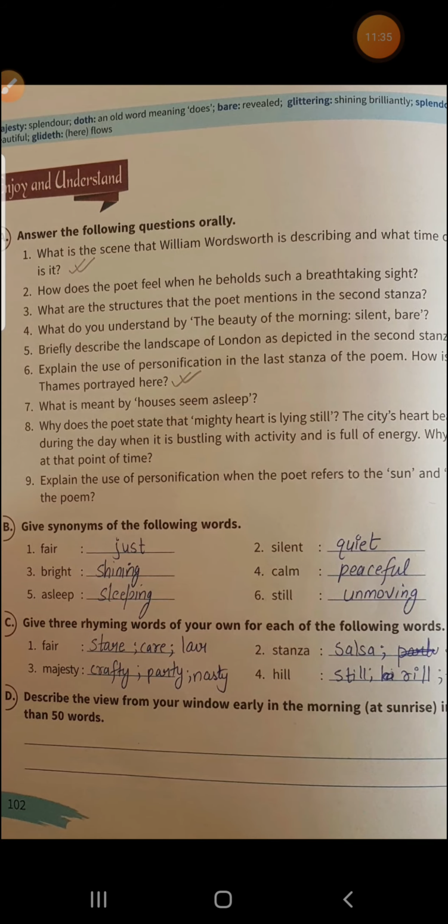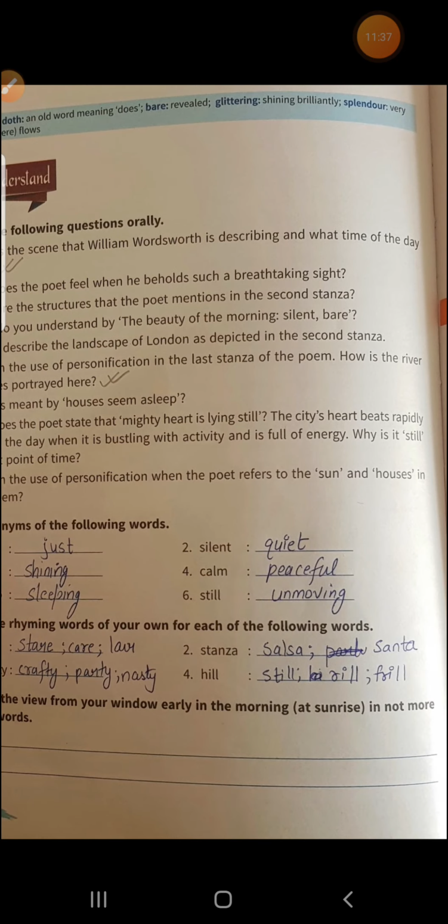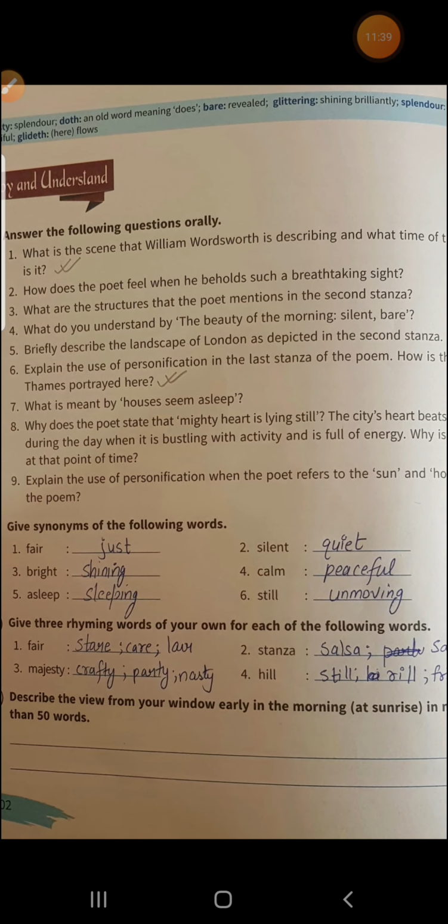Then what you have to do in this exercise D is describe the view from your window early in the morning in not more than 50 words. This is what you should do in your copy as well.